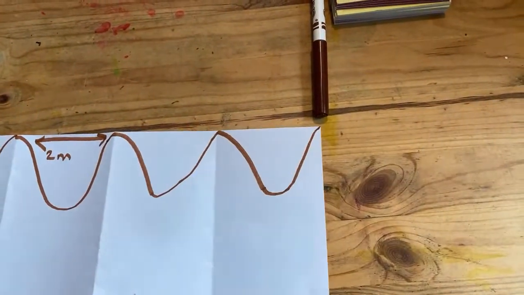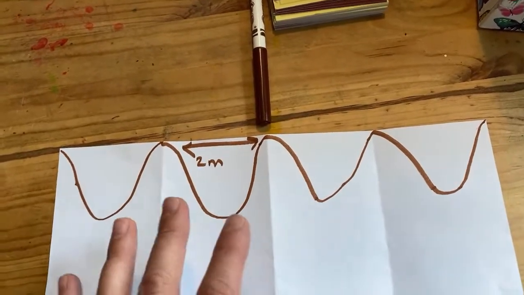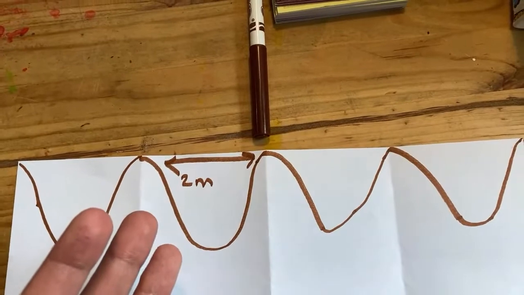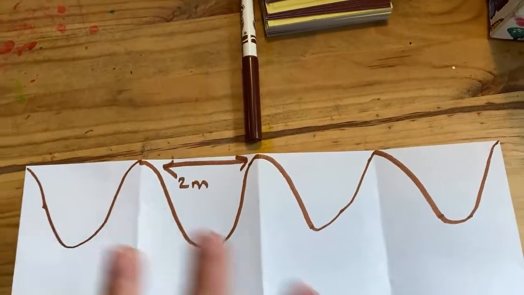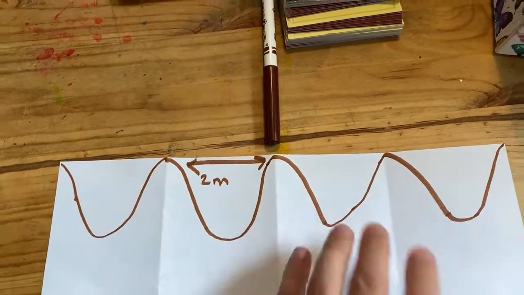So 1 second's gone by, but only half of the piece of paper has travelled. So what has changed? Well, wavelength hasn't changed in our model. This is not a good model, actually, because wavelength usually does change. We will talk about this later. But in our model, wavelength hasn't changed because it can't, because we've just drawn it on in pen.